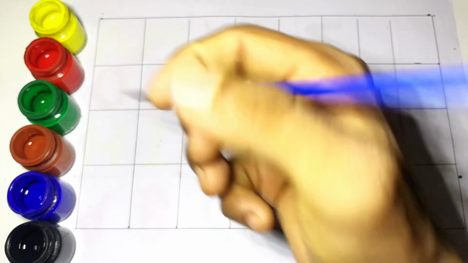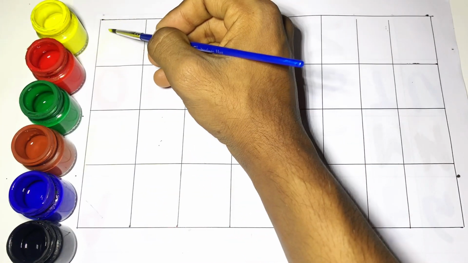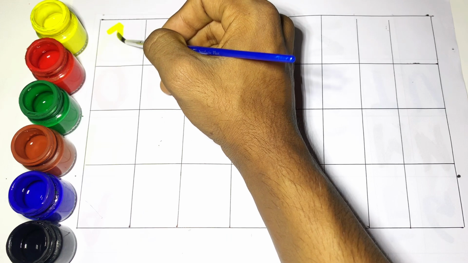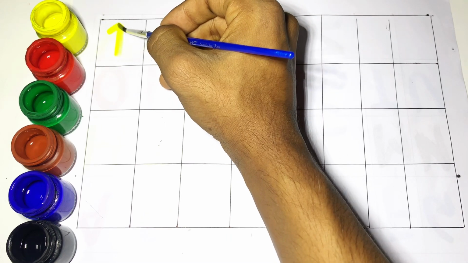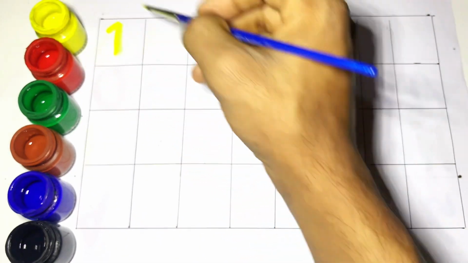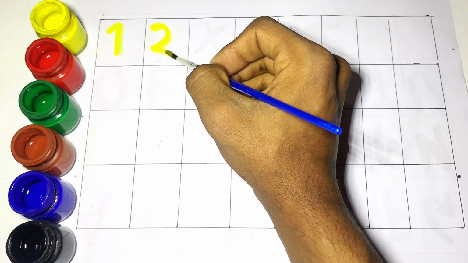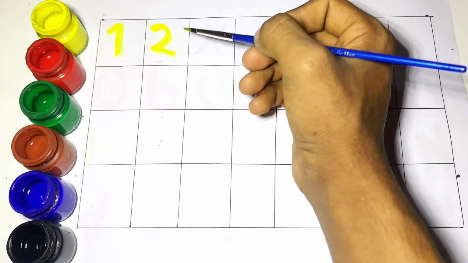Kids, first you draw 1 and use yellow color. O N E, 1. The numbers of 1. Kids, again use yellow color and draw 2. The numbers of 2. T W O, 2.